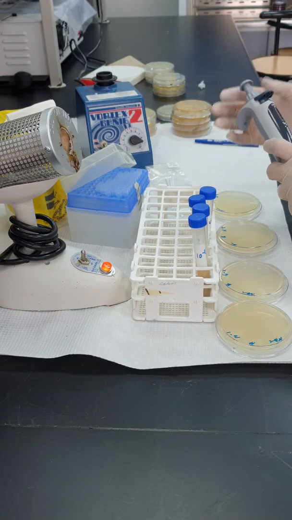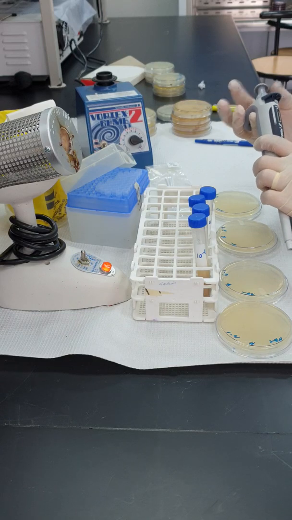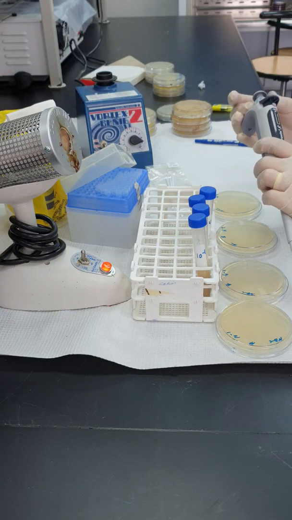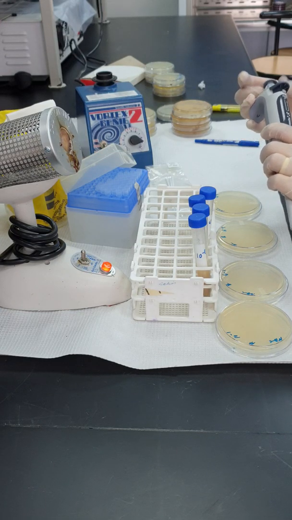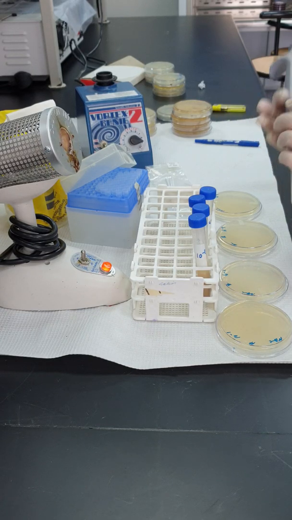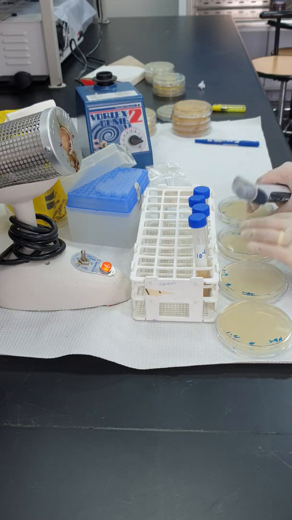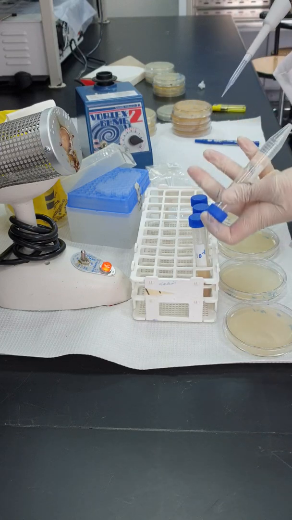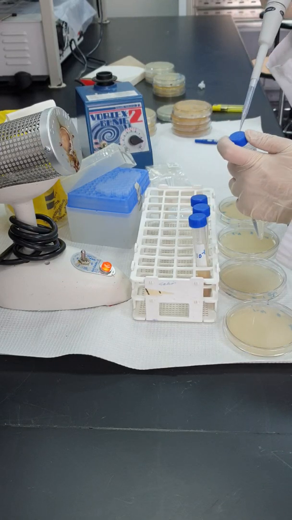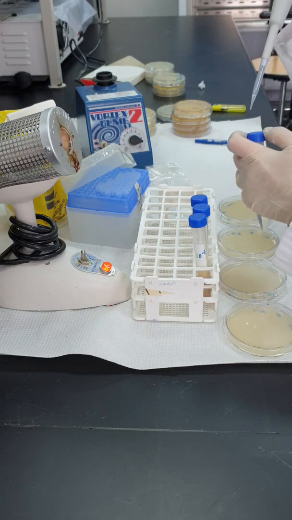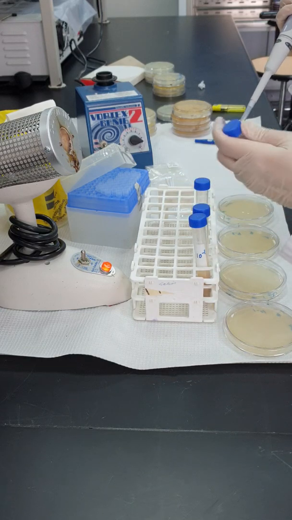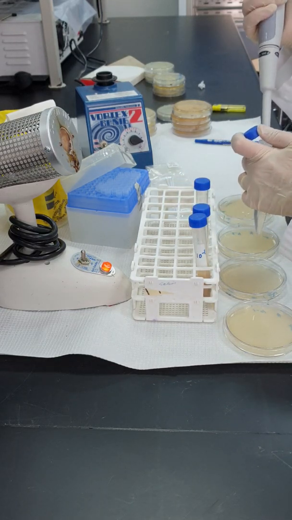I change the number on my pipette to make it 100 microliter. The plated amount is 100 microliter. If I want to save resources, I can start from the most diluted samples to the least diluted, meaning from 10 to the power minus 4 to 10 to the power minus 3, and keep using the same tip and the same spreader later on. So I'm transferring 100 microliter from each test tube to the appropriate labeled plate.